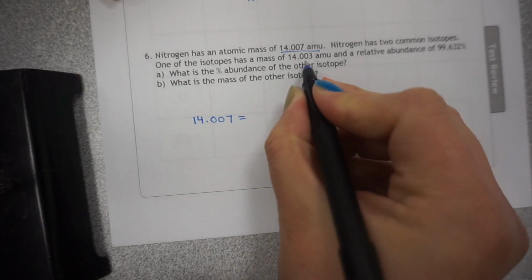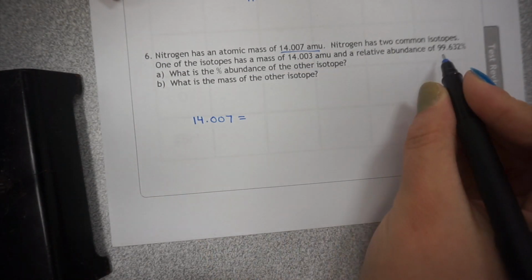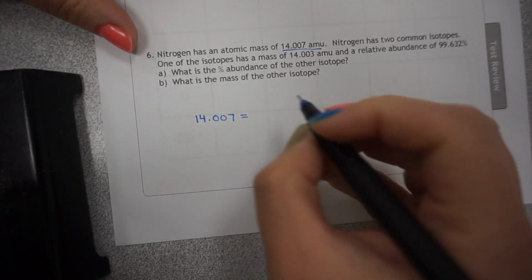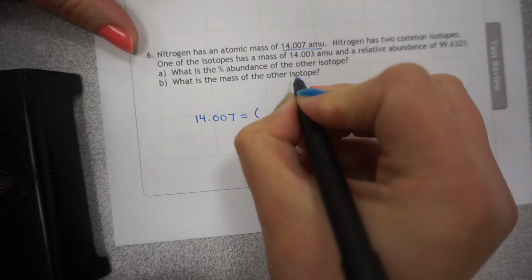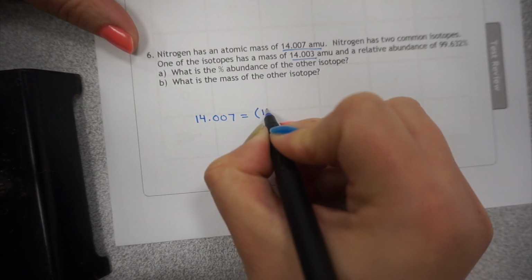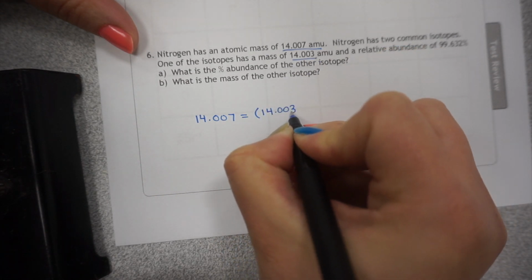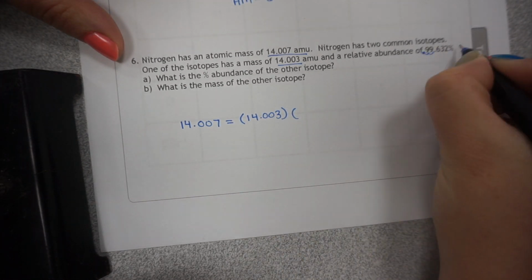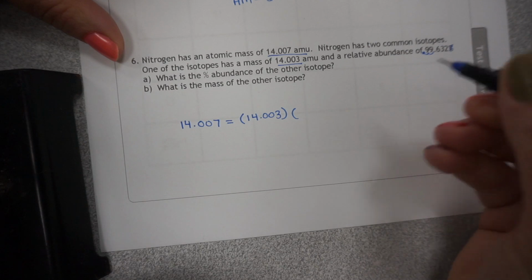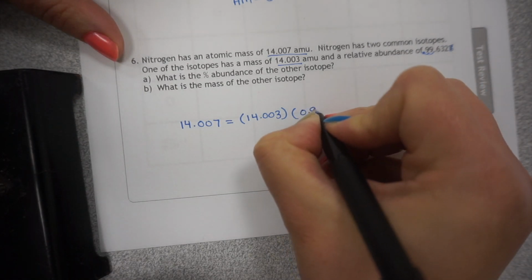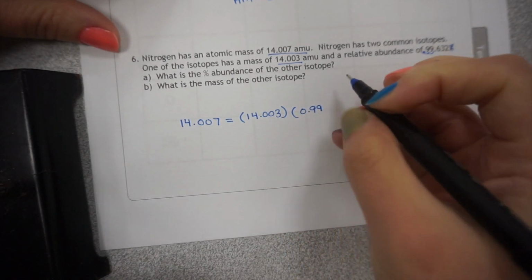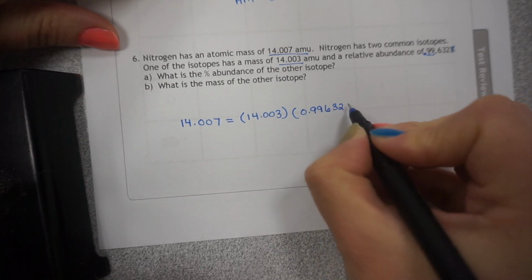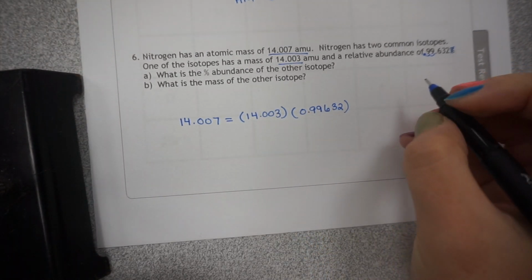Now, we're going to do the mass and abundance percentage of the first isotope, and we don't know the others. So we're going to write what it gives us, 14.003 times the percent abundance, which I'm just going to move the decimal over 2. I'm not going to do the division. So 0.99632. We're going to keep those significant digits.